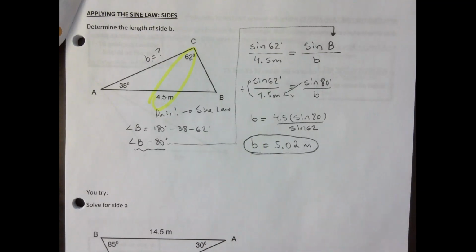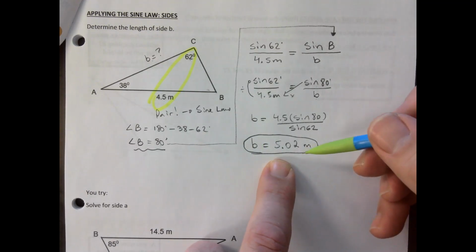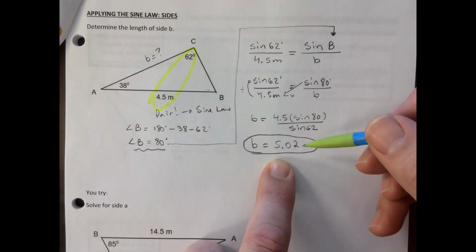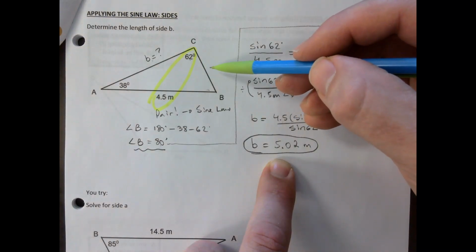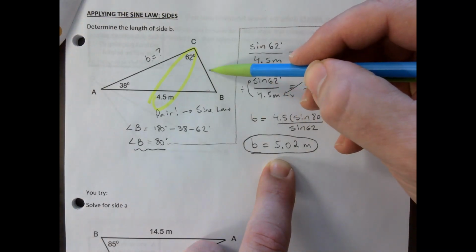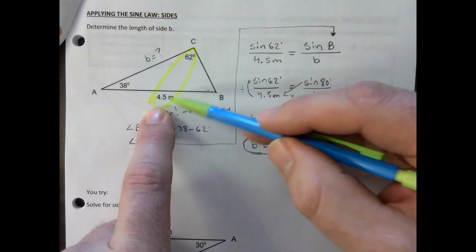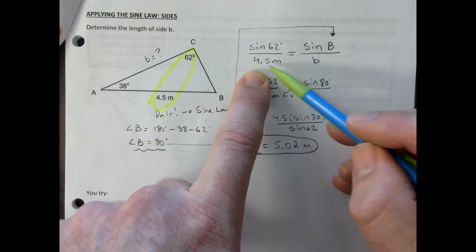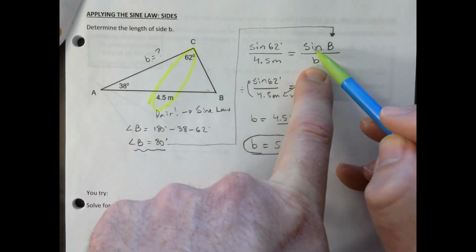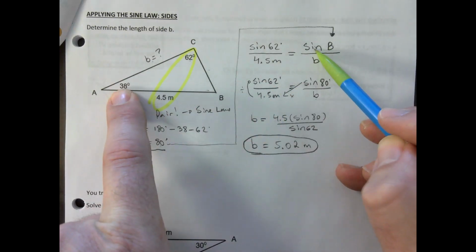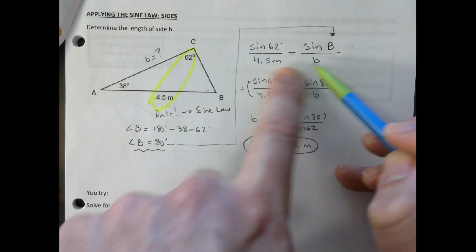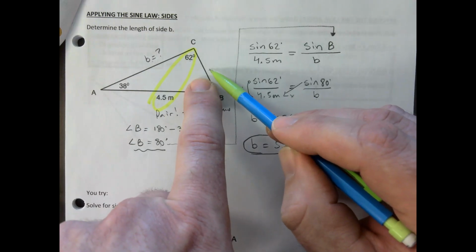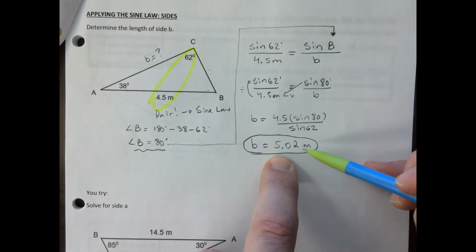So now you solve for side B. Could you solve for side A as well? This one? Yes. But in this case, I tend to use my original pair as my setup. Then on this side, you would have gone sine of 38, which is angle A, which would have allowed you to solve for side A, which is right here. In this case, I'm just going to stop there. I'm not going to continue.